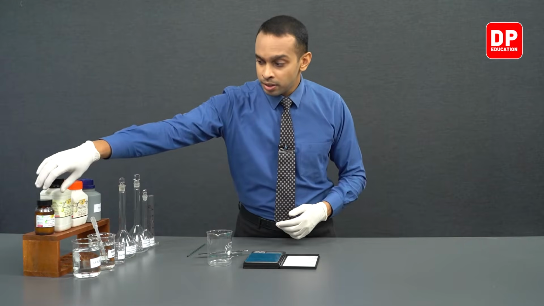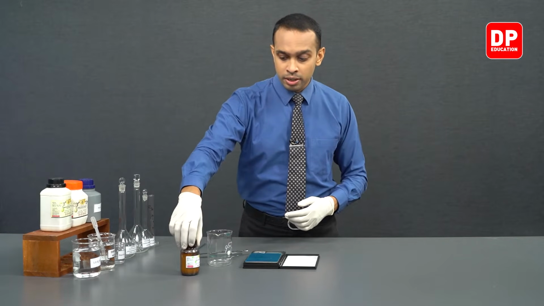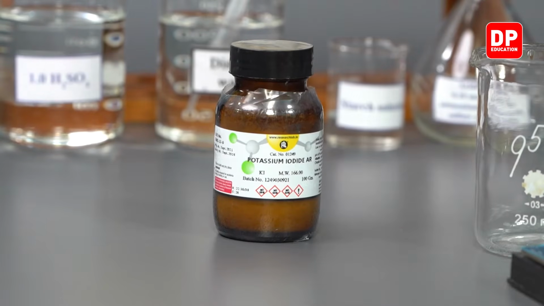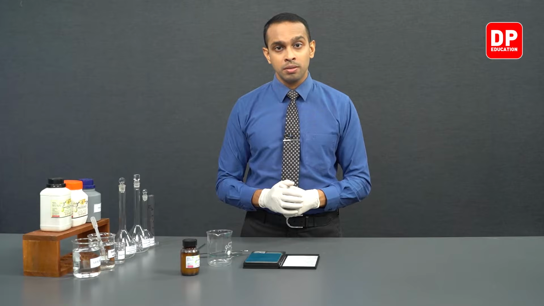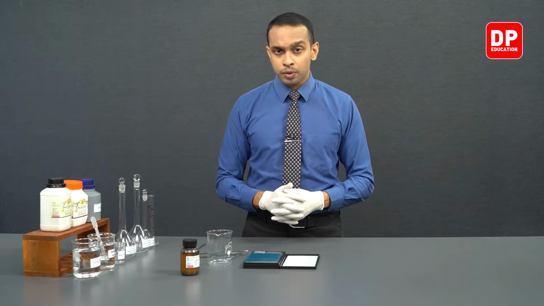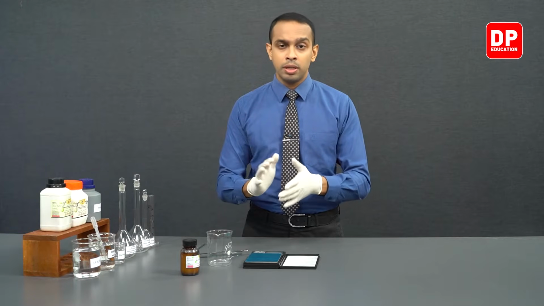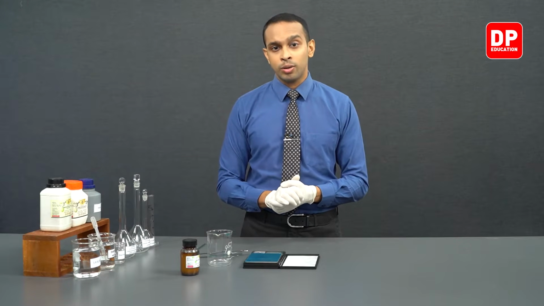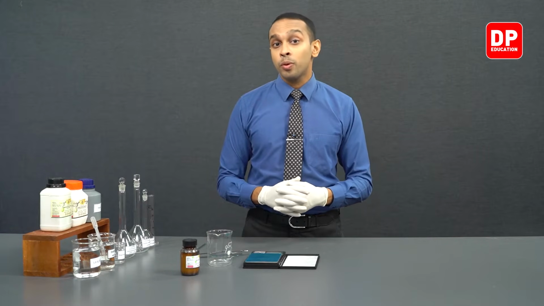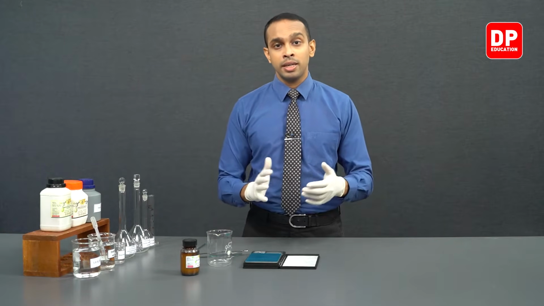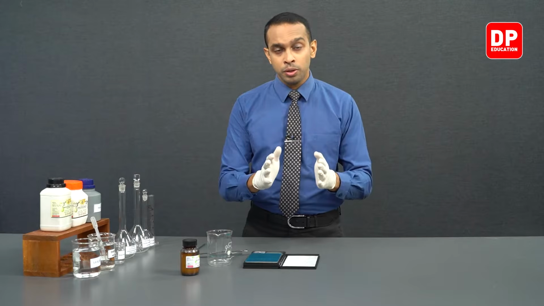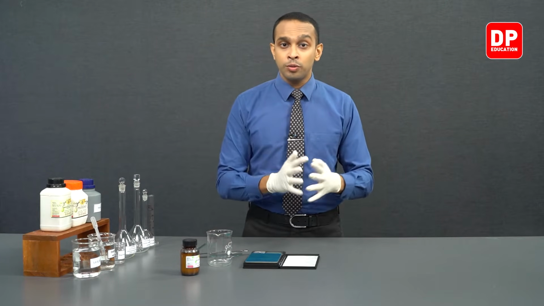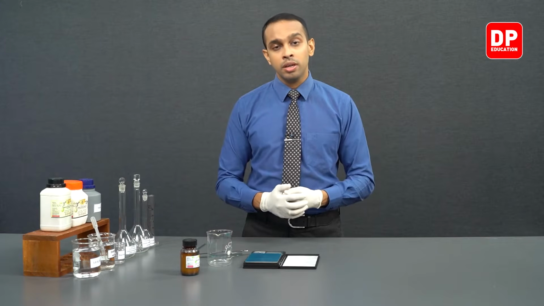So we have our potassium iodide solid here. We need to measure the correct mass of potassium iodide solid to prepare this 3.0 mol per decimeter cubed solution. Since we are preparing only 100 milliliters, we can find the number of moles of potassium iodide needed. With a concentration of 3.0 and a volume of 100 milliliters, the number of moles is 0.3 moles.